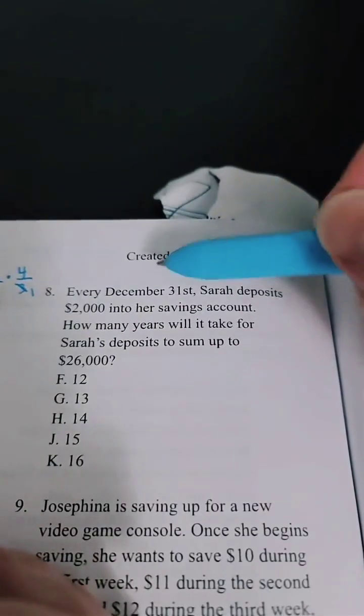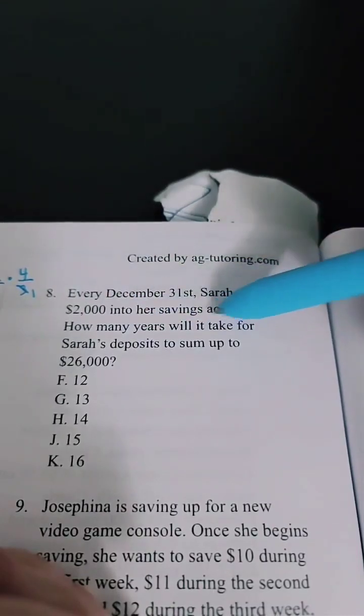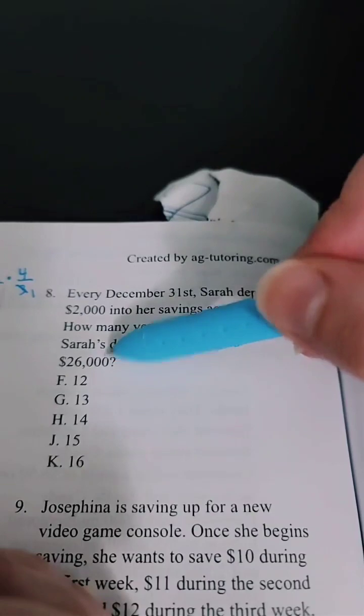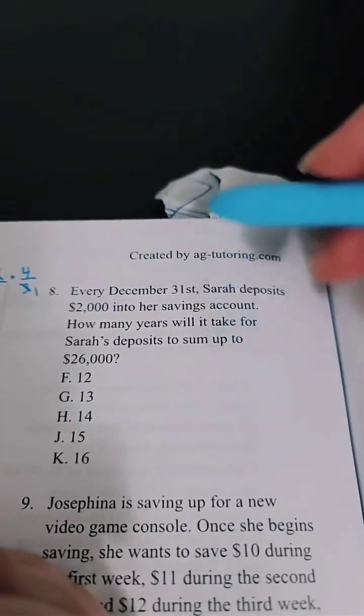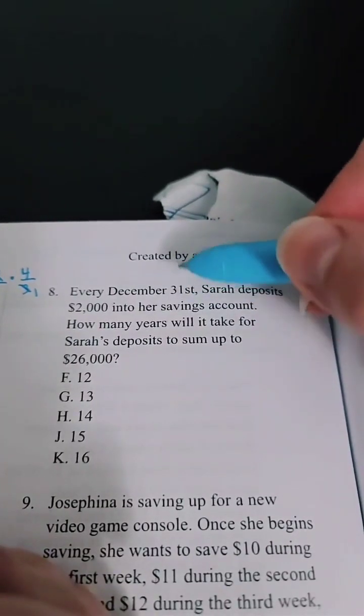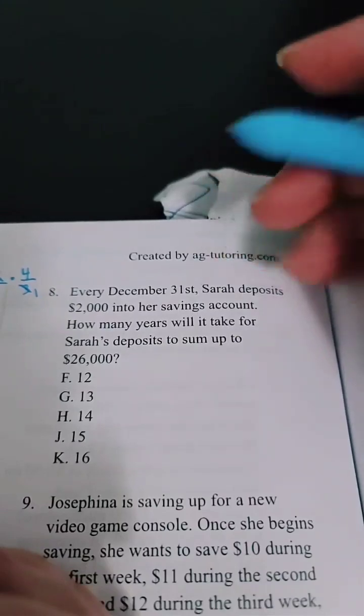So let's go to number 8. Every December 31st, Sarah deposits $2,000 into her savings account. How many years will it take for Sarah's deposits to sum up to $26,000? Okay, so every year she's putting $2,000 more into the account. So this is an arithmetic sequence because it's adding $2,000 each year.